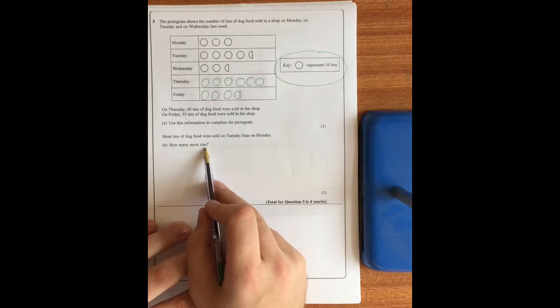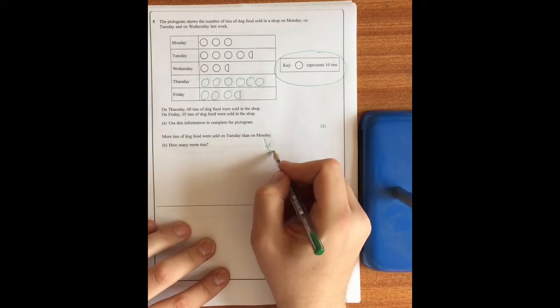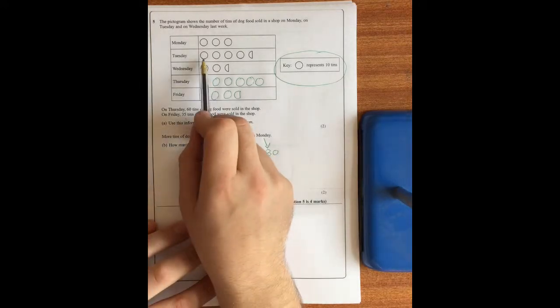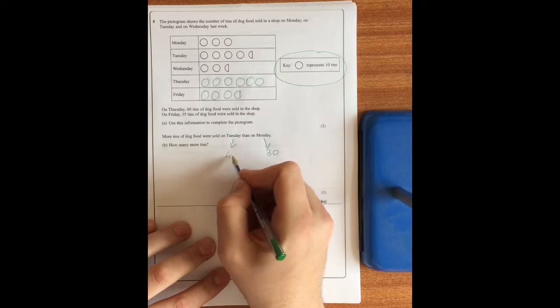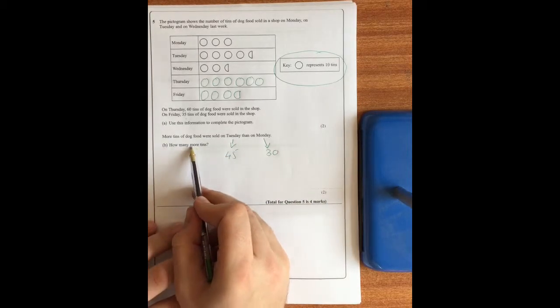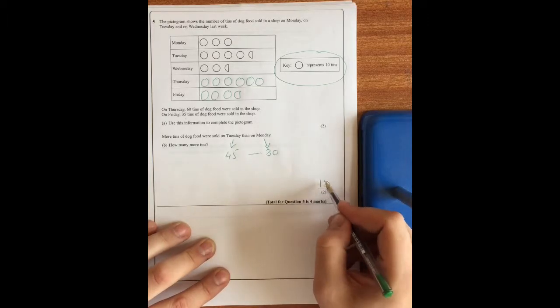More tins of dog food were sold on Tuesday than on Monday. How many more tins? So on Monday, there were 30. And on Tuesday, there were 10, 20, 30, 40, 45. Now the question says how many more? So the answer is 15. You take these two away from each other, which is 15.